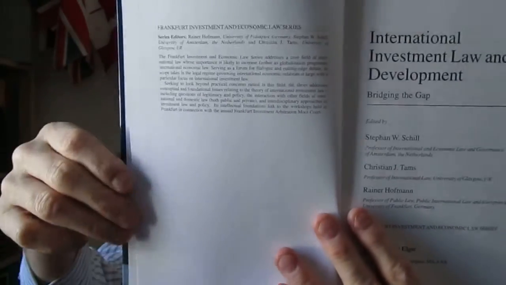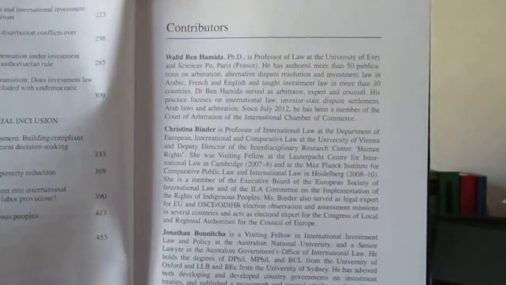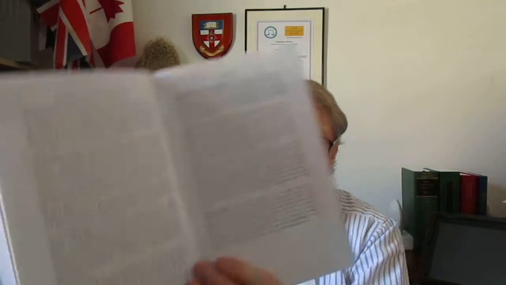Here is the information about the Frankfurt Investment and Economic Law series there. Then after that you've got the detail about the online version, and you've then got the content section there, which is in more detail, with the names of the people who are the contributors. I can't go through all of them by name, but they are listed there. You can see all of the names of the people. The editors have done a splendid job with a large number of contributors.